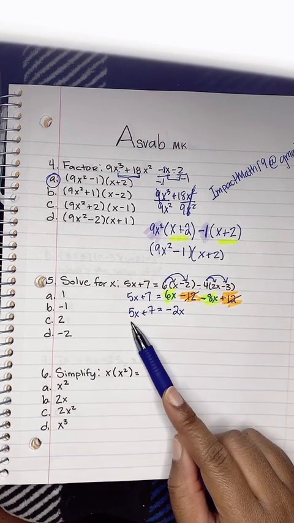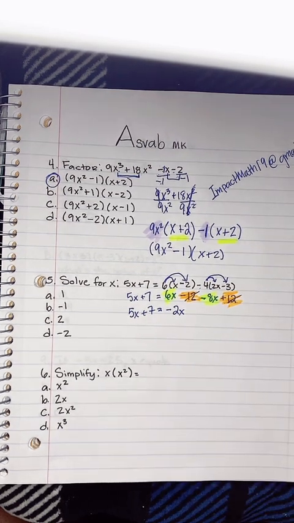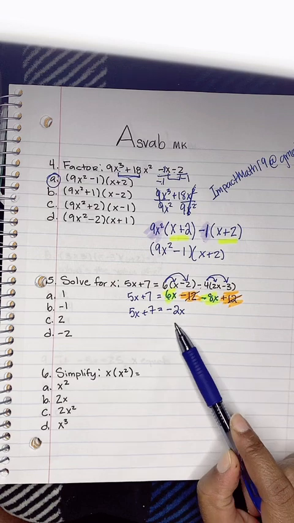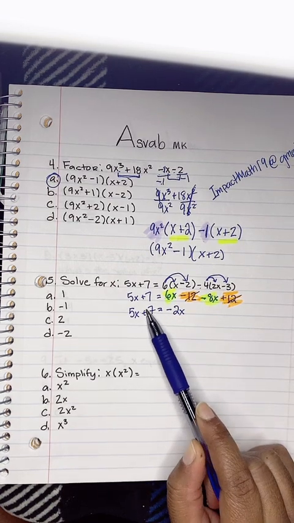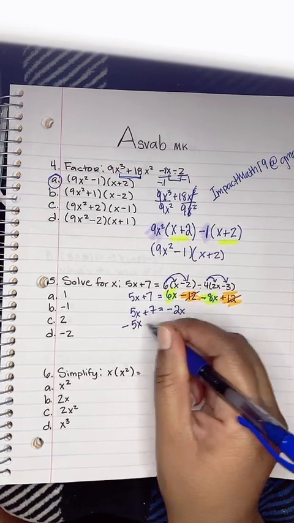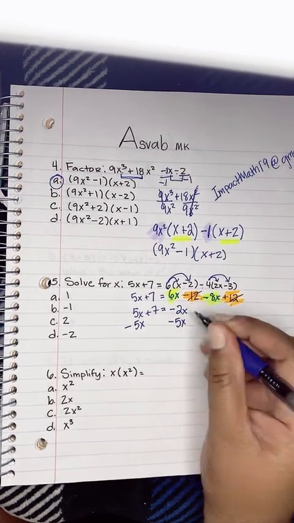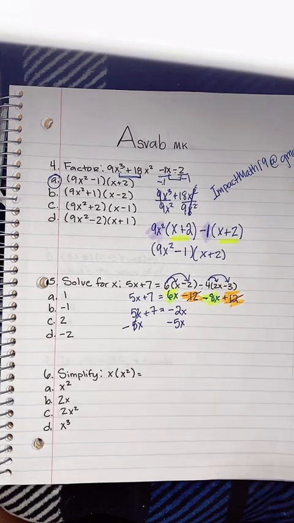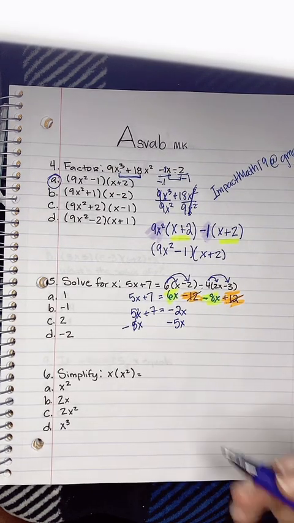We can add the 2x over here, but that's more steps. Because somebody said subtract the 5x. Yes, I want to subtract the 5x because I want the 7 by itself. So I'm going to minus 5x from both sides. The people that were saying add 2x, you weren't wrong, but you're going to end up doing more steps.